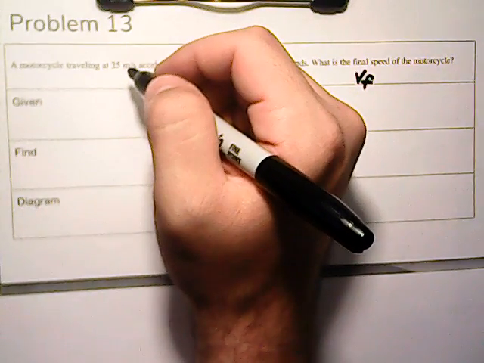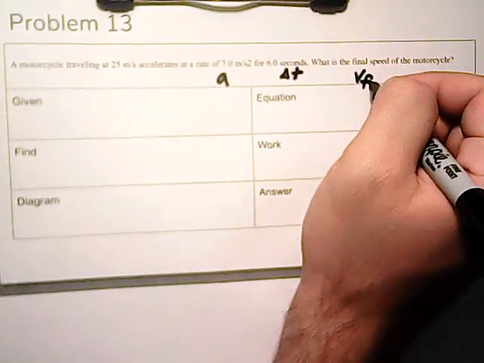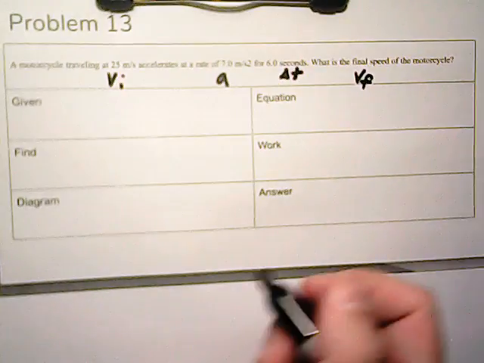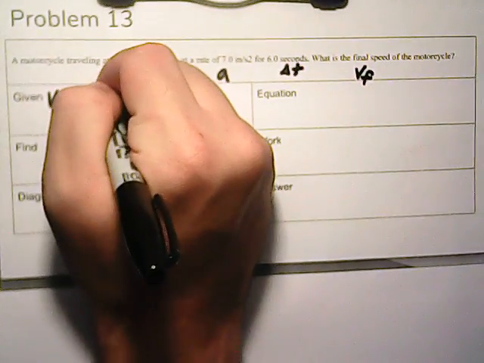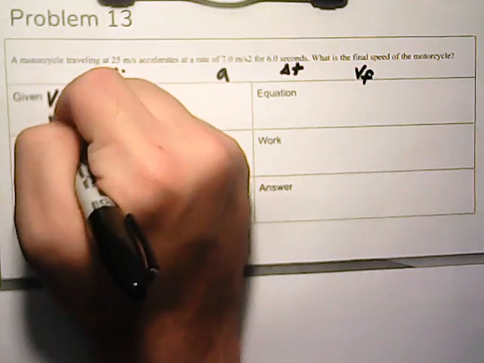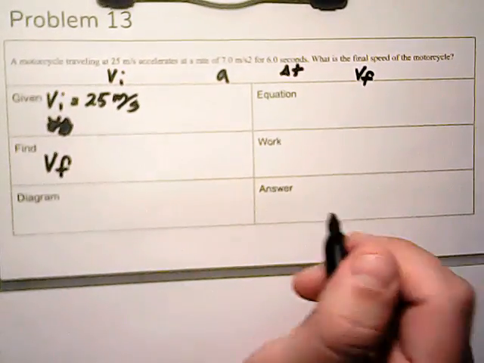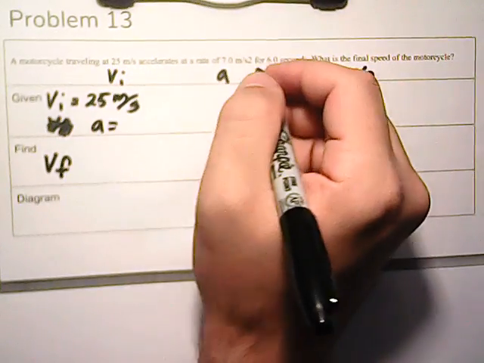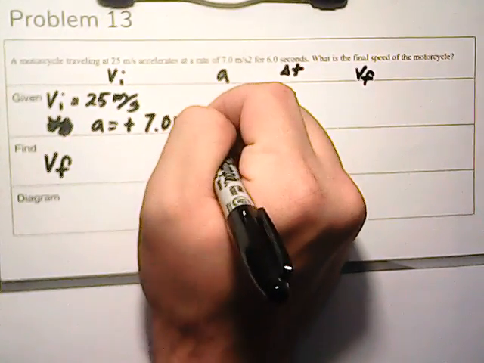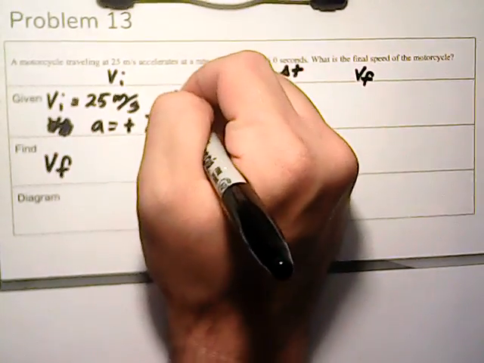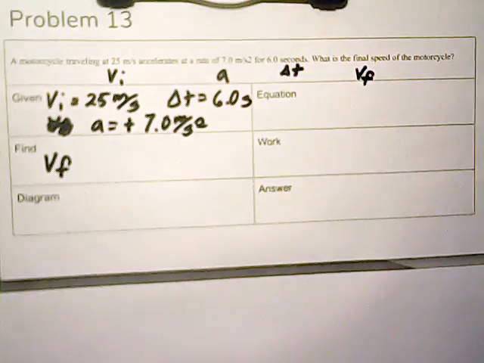Our motorcycle here is traveling at 25 meters per second. We know this is the final, so this has to be the initial. So our given VI is 25 meters per second. VF, we don't know, so that's what we're trying to find. A is our acceleration. It's positive 7.0 meters per second squared. And our delta T is the change in time, which is 6.0 seconds.